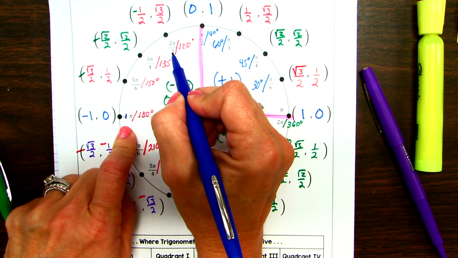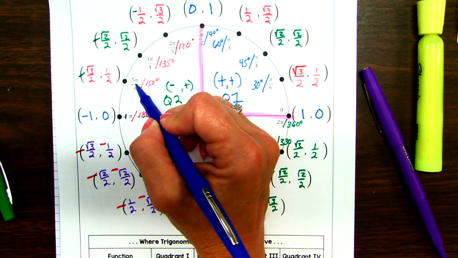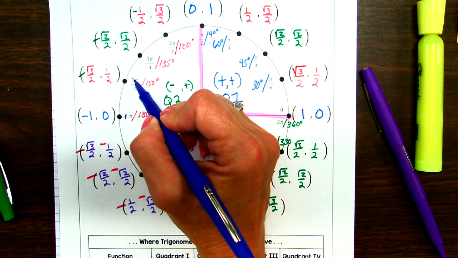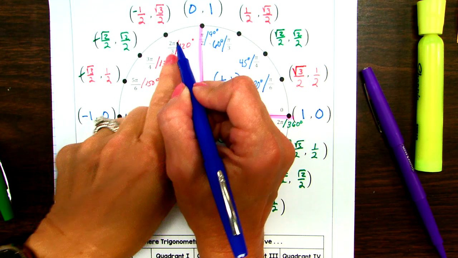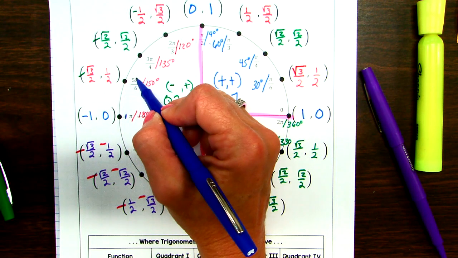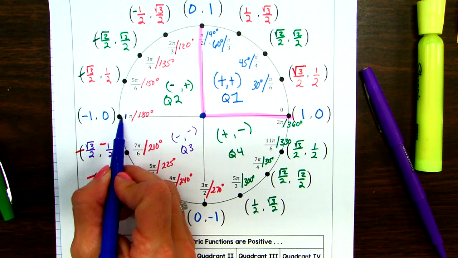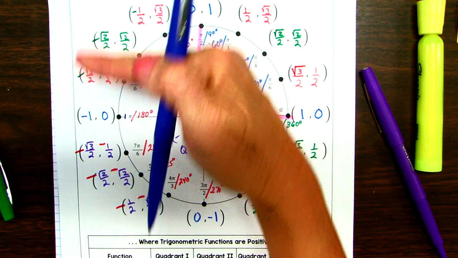2 pi over 3, that's not quite 1, right? That's a little less than 1. All three of these are just one numerical digit away from being 1, right? If this was just a 3 over 3, it'd be 1. If this was 1 more, it's 4 over 4, 1 more would be 6 over 6, we get to 1. So these are less than 1, so they come before pi, quadrant 2.